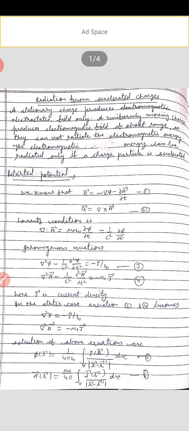Radiation from accelerated charges. A stationary charge produces electrostatic field only. A uniformly moving charge produces electromagnetic field of short range. So, they cannot radiate the electromagnetic energy. The electromagnetic energy can be radiated only if a charged particle is accelerated.